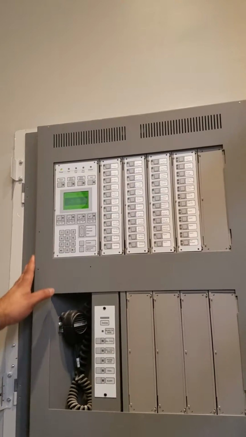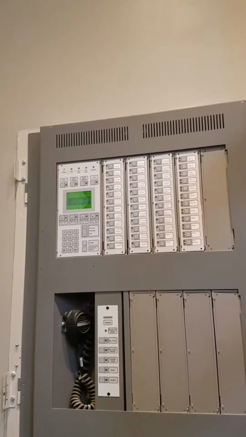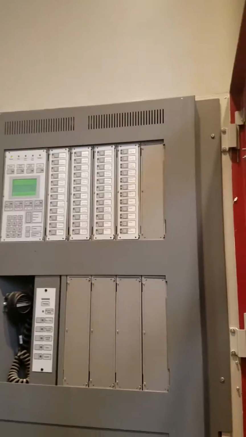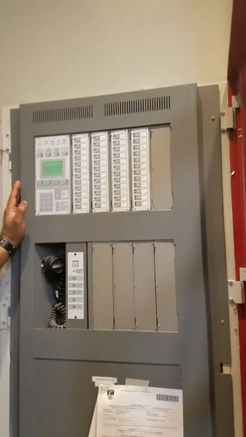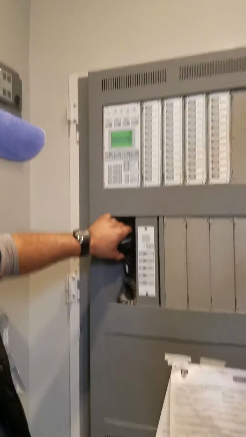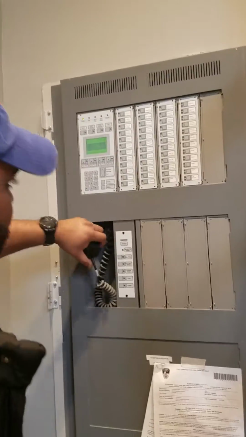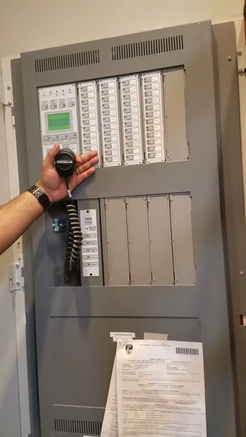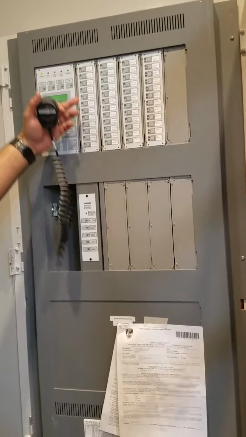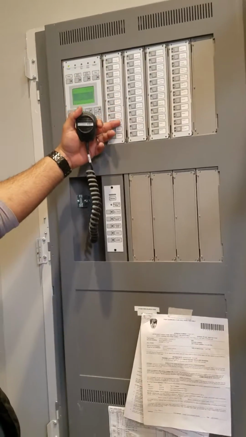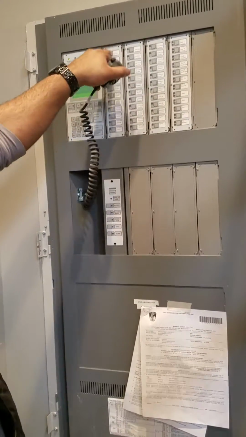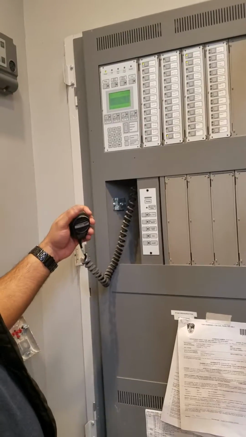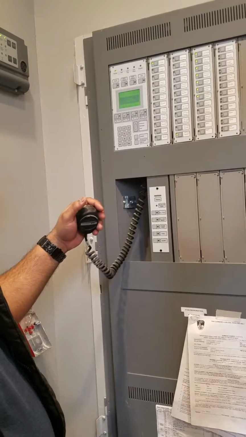To activate speakers, let's say there are guys working on the floor and you want to send out a mass message to everyone on that floor, you would basically take the microphone off and you would activate whatever floor you want to talk to them on. So we have 3, 5, 6, 7, 8. So let's just pick a floor. We'll do the 3rd floor.